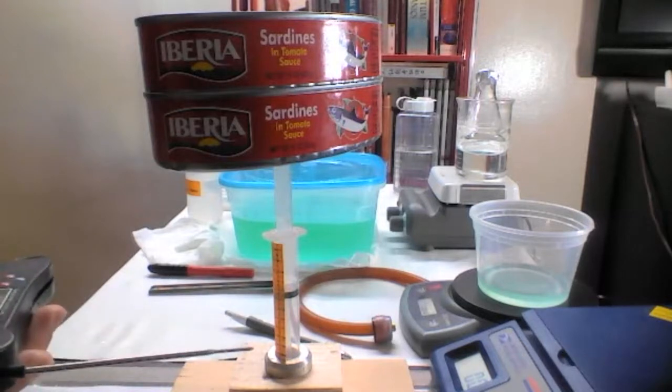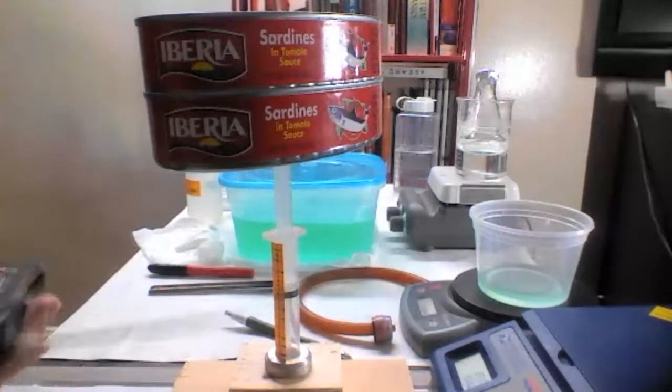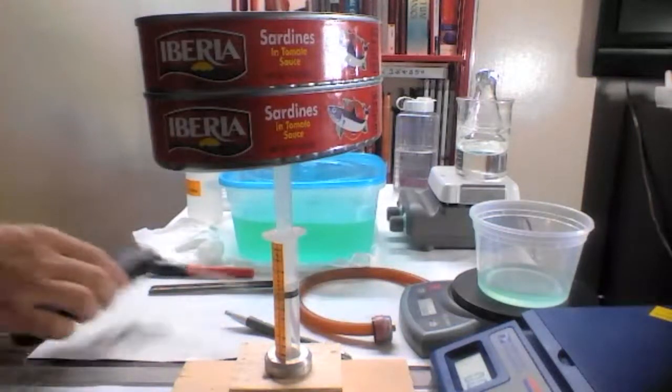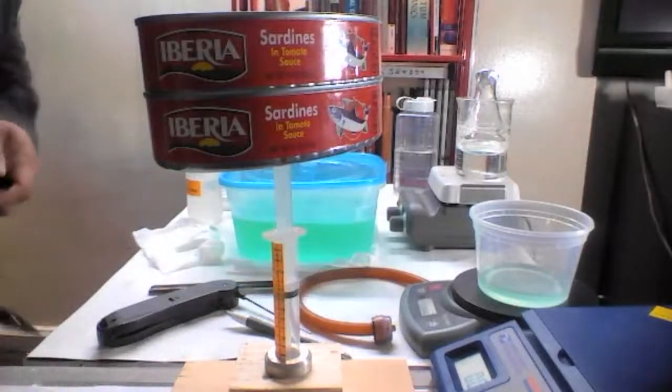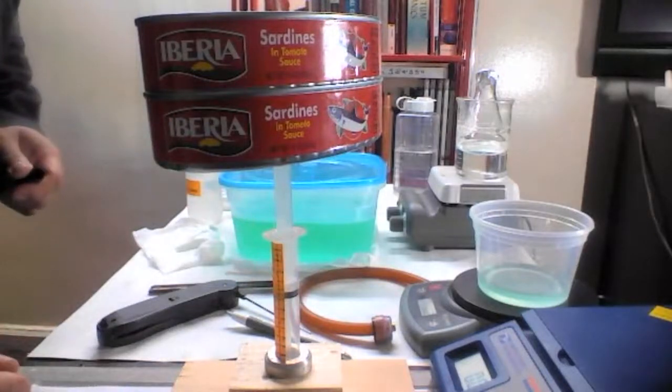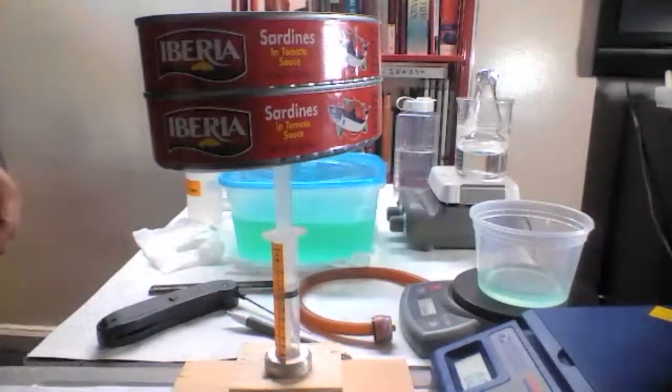We could say 7.1, just so that we are as accurate as we can. So we're going to assume this is 7.10 milliliters. That's when we add 1 pound and 0.5 ounces, and this one is 2 pounds and 2.3 ounces.